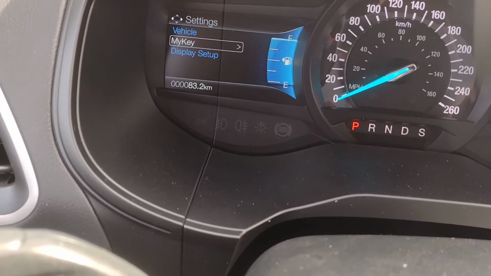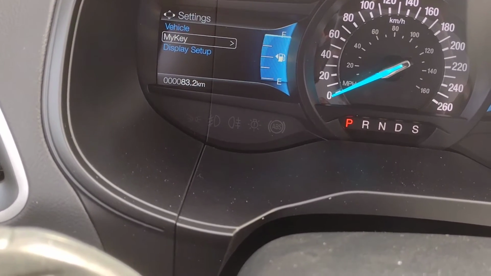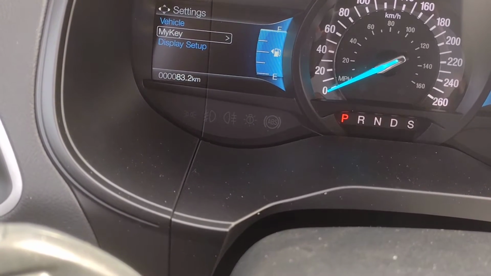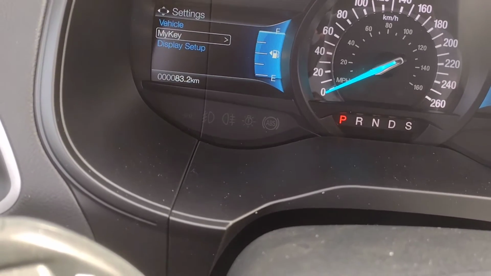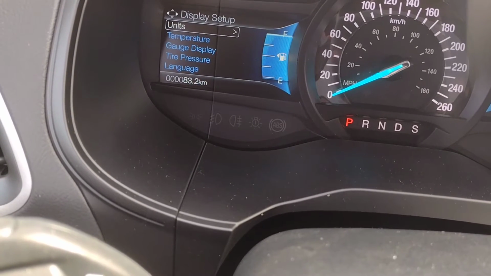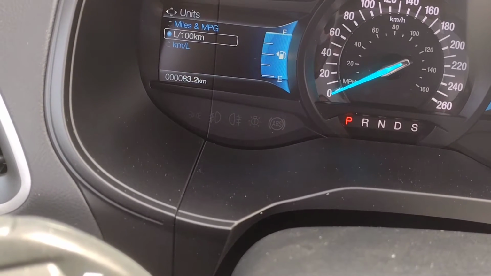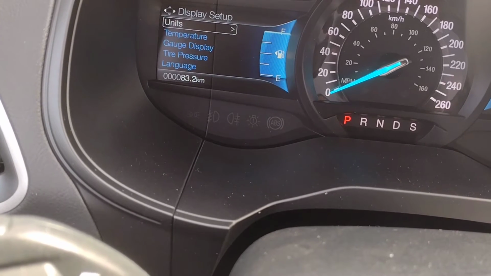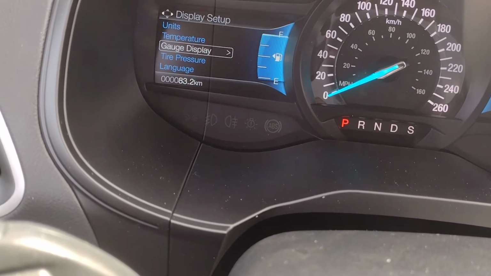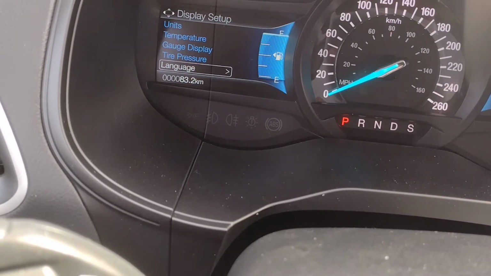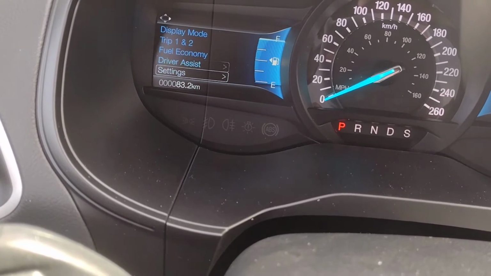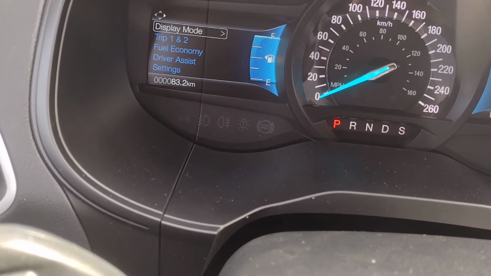My key is where you can set up one of the keys for a beginner driver. You can limit top end speed, stereo volume, and a few other things. And then your display setup. The units, do you want kilometers or miles? The temperature in Celsius or Fahrenheit? Gauge display, tire pressure, language, English, French, or Spanish. So a lot of great choices along here, and you pick and choose what's important to you.